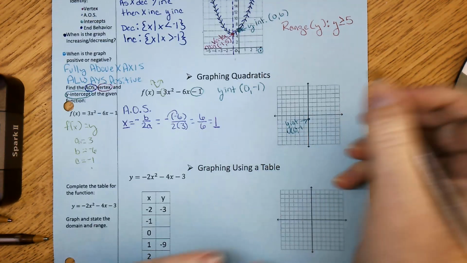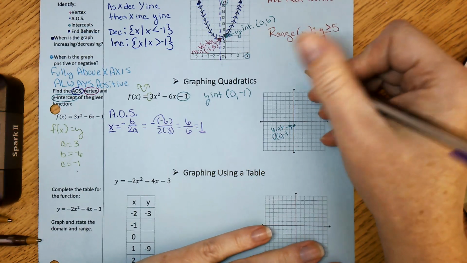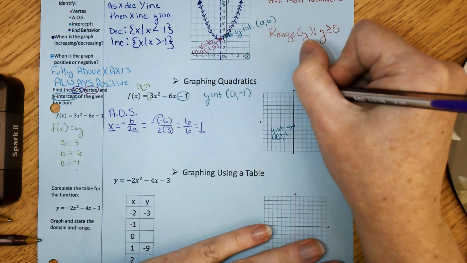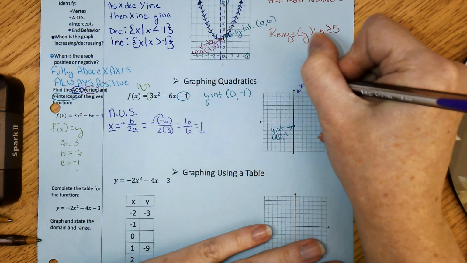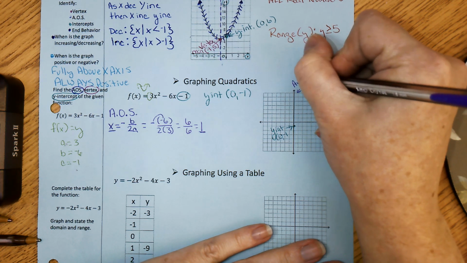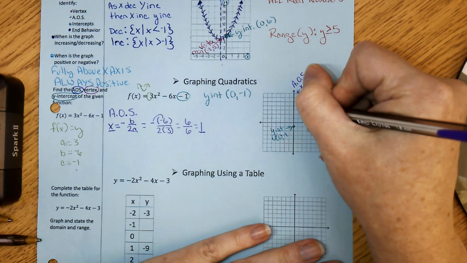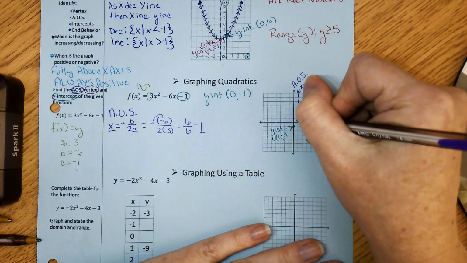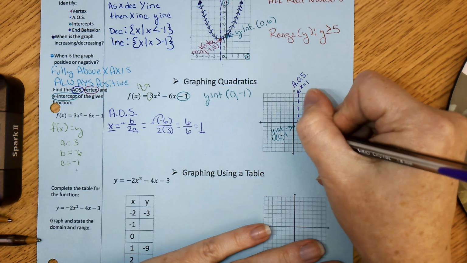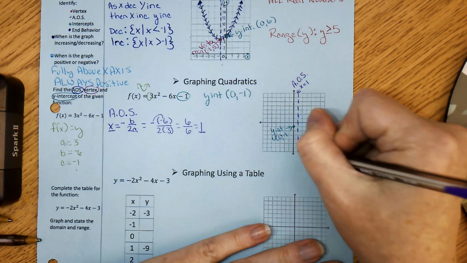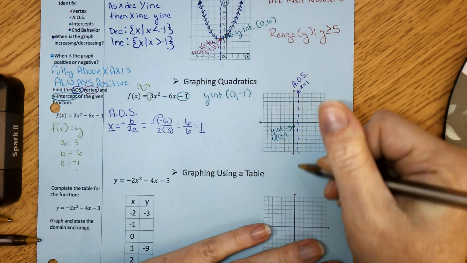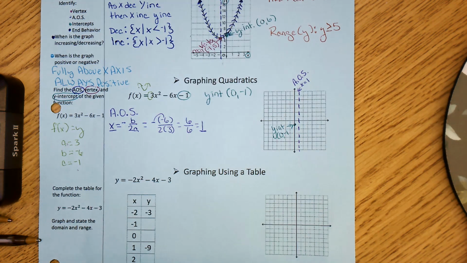Our axis of symmetry is where x equals 1. We're going to draw a dotted line here, our axis of symmetry.